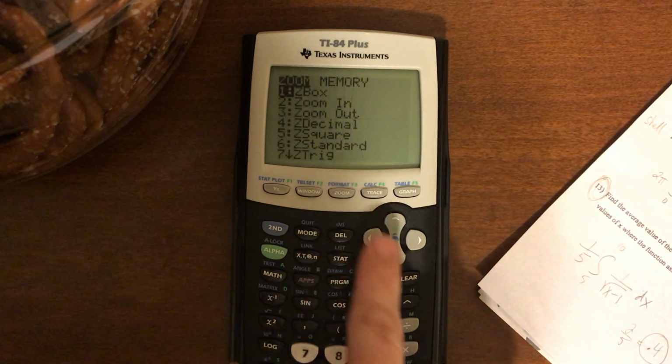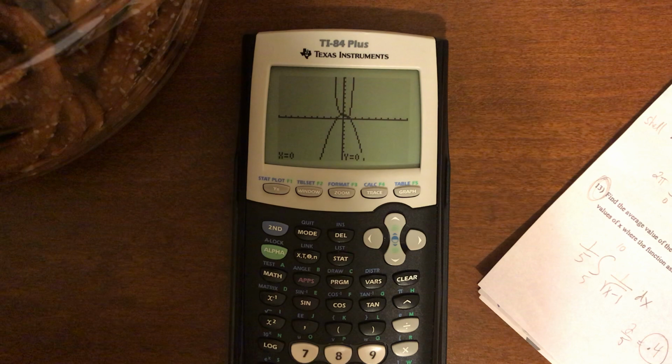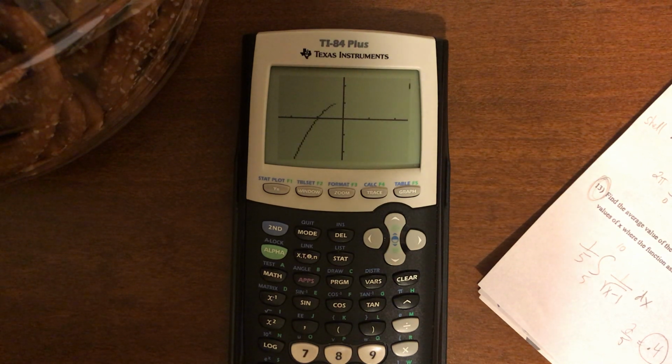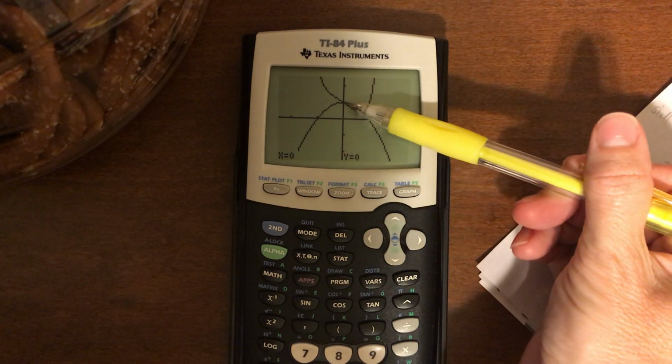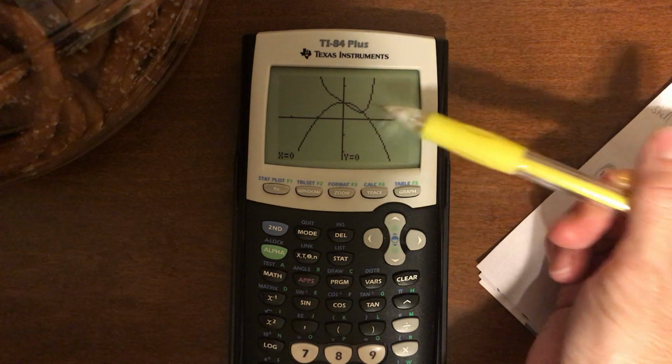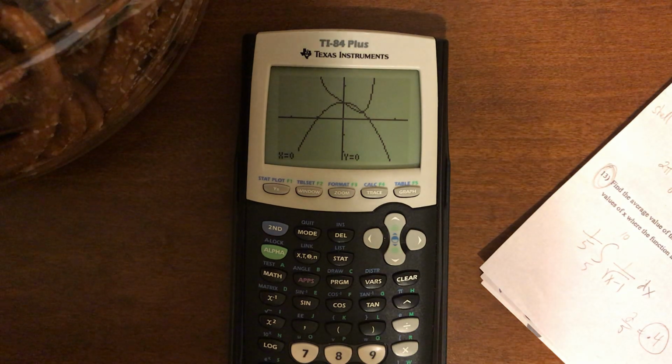So I'm going to go to zoom, and I'm going to go to number 2, zoom in, and then I'm just going to push enter and zoom it in. So again, there's my parabola, and then there's my x to the 6th graph. It looks like my parabola is on the top the whole time, in the area in between, right? And so we want to figure out the two intersection points. It looks like there's one here and there's one here. So your calculator will actually do all of that for you.